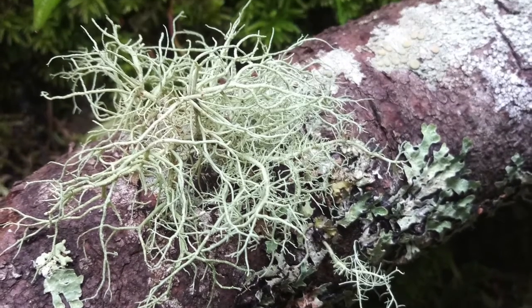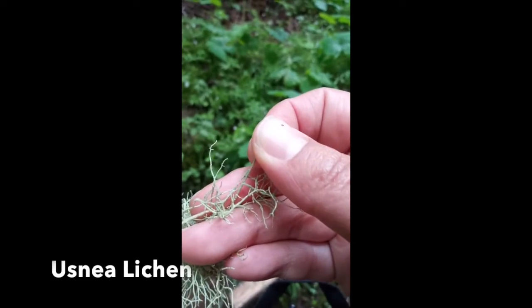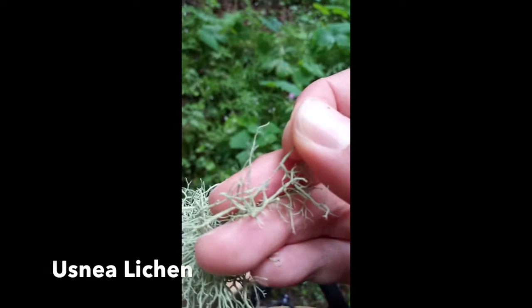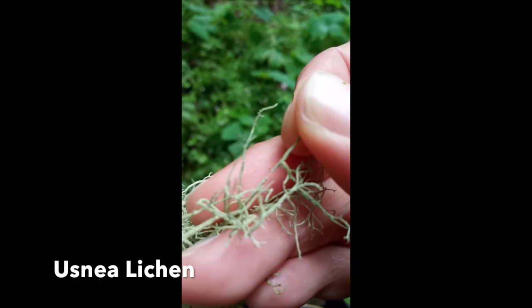Usnea is a type of lichen that's tufted to somewhat hanging. It's whitish, and it has a pale central cord shown when pulling the stem apart. It's said to have antibiotic properties.